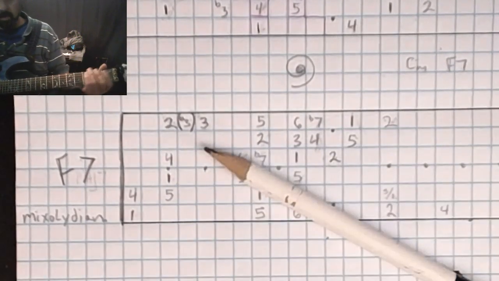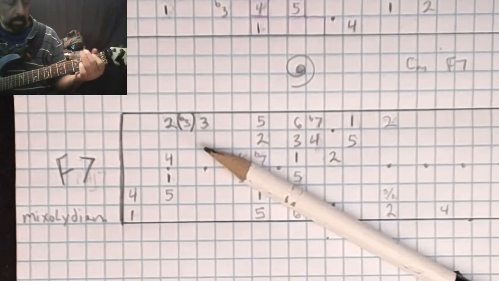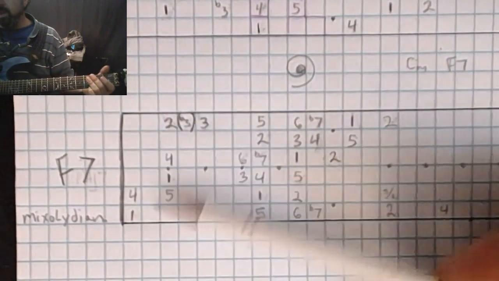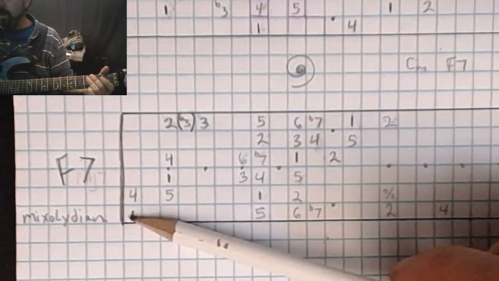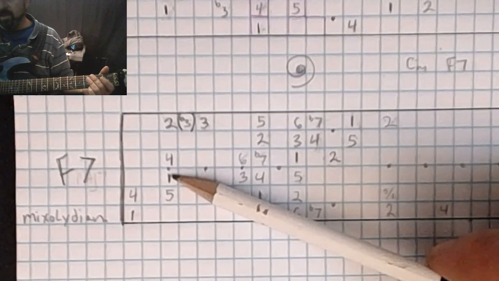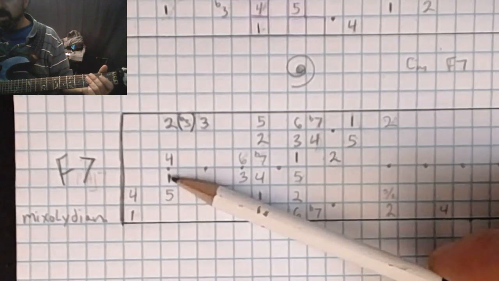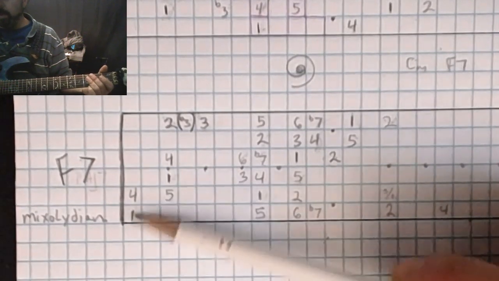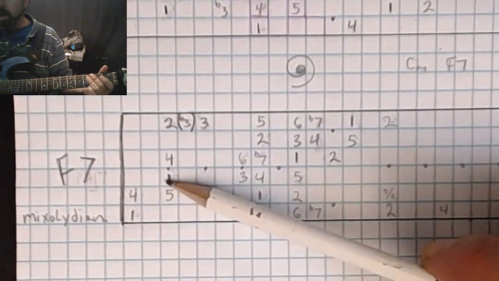I think the lick goes like this. Which I think is really cool, as I said in the last video. 1, 4, 5 gives it that nice suspended feel, and then he goes back to the root, so he really accentuates the root at that moment in that phrase, and then that 4 again.